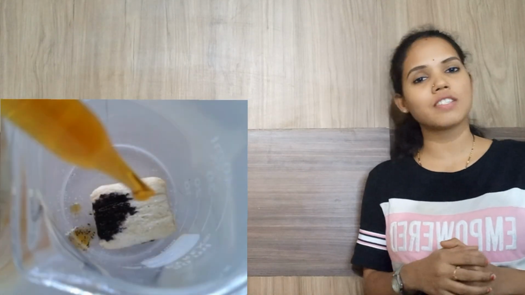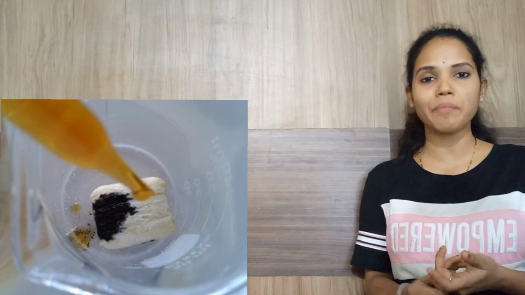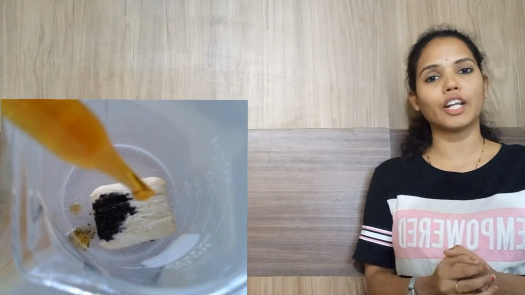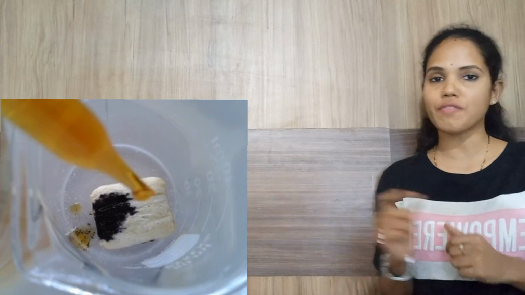Let's discuss them. First, talking about the carbohydrate test. In order to test for the presence of carbohydrate, you just need to take the food sample which is mashed, like you mash a potato and test it. In this picture, you can see when you add a dilute solution of iodine to this food sample, it will turn blue-black, which indicates the presence of starch.